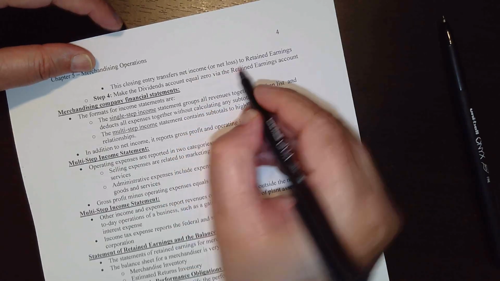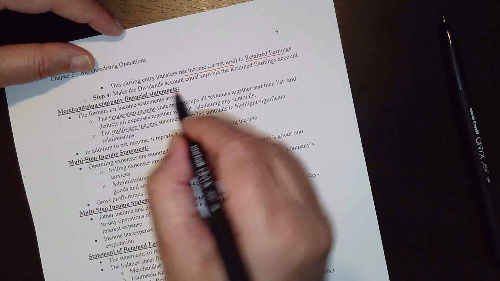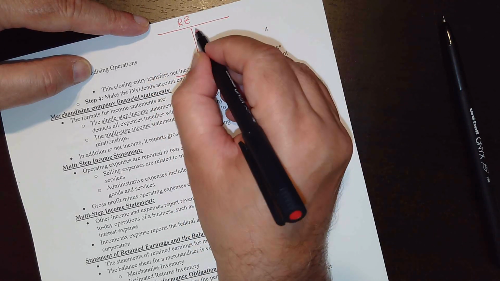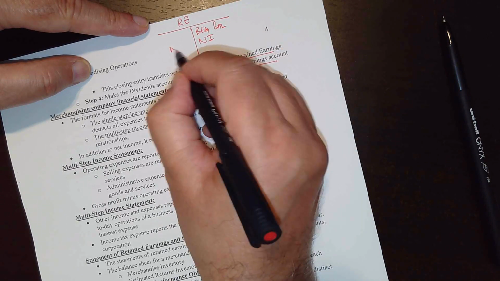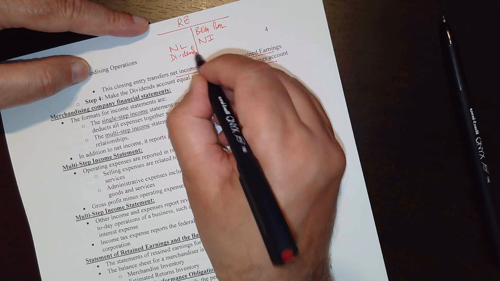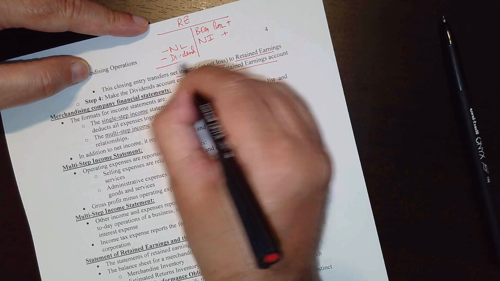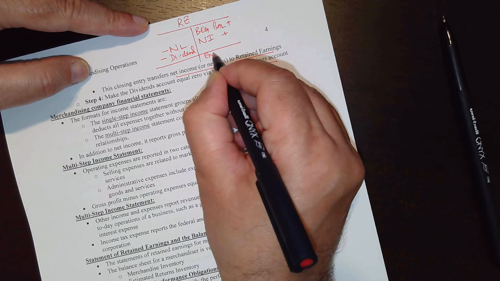The closing entry then transfers net income or net loss to retained earnings, and makes the dividend equal to 0 via retained earnings. So we have a retained earnings account with a beginning balance, then either a net income or net loss, and we have dividends. This is a plus, this is a plus, this is a minus, this is a minus. Either we're going to have a net income or net loss, and that gives us the ending balance.